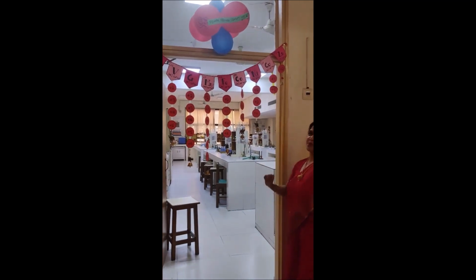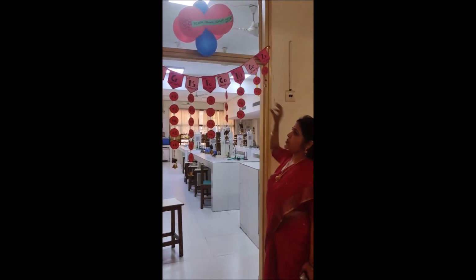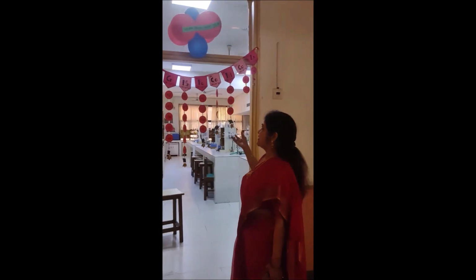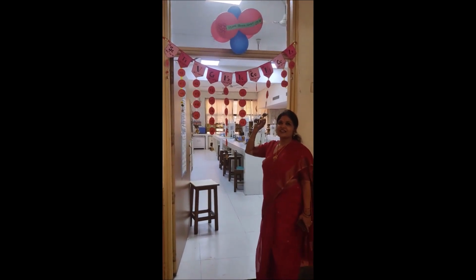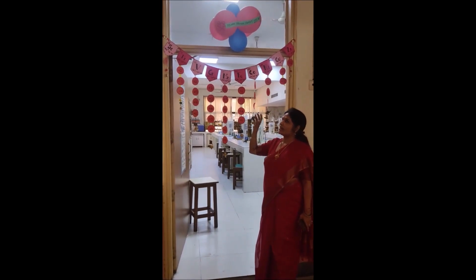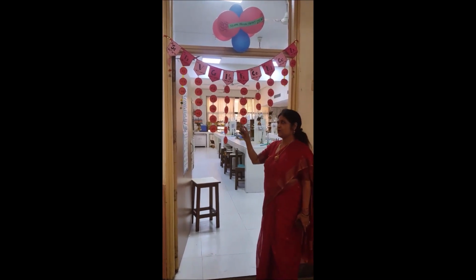So this concept, the variable oxidation state of transition metals, can be easily understood by this Diwali decorative item. You have all prepared this decorative item, all of you made it. So I hope it is clear to all of you.